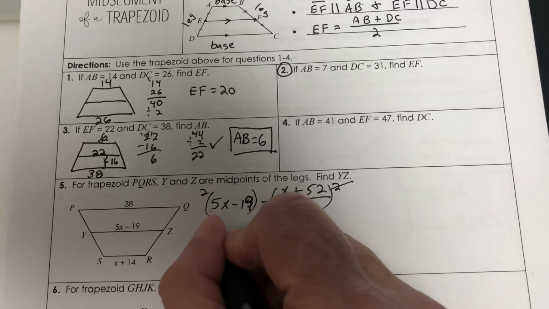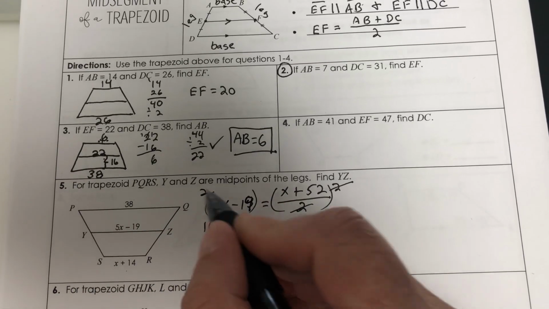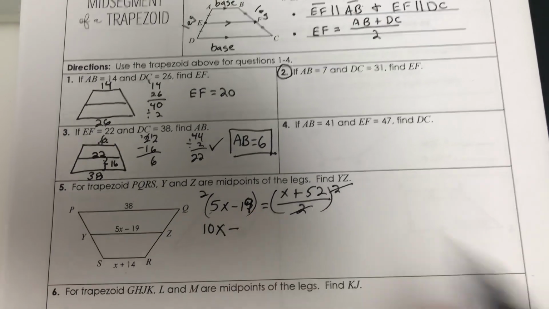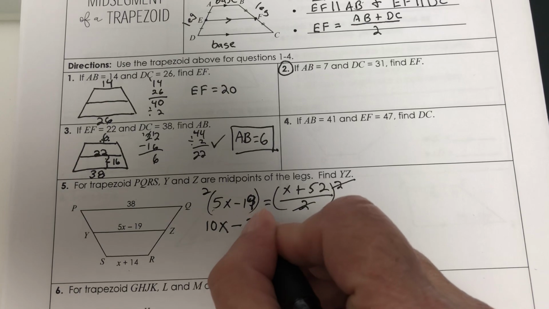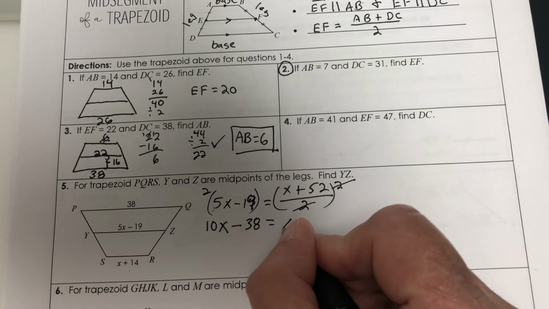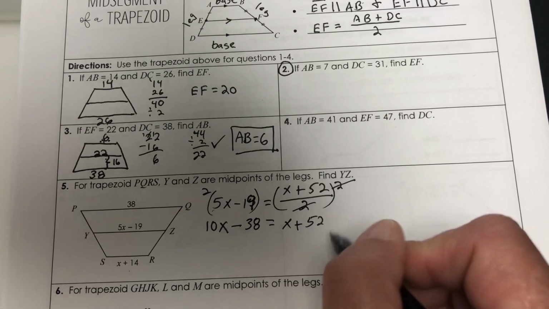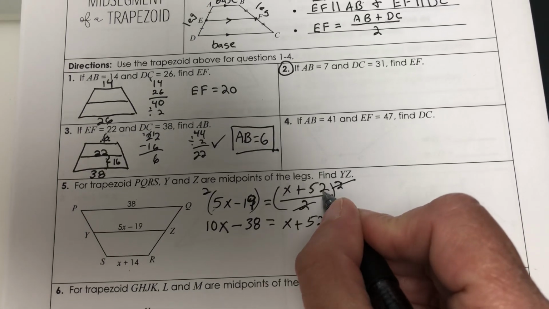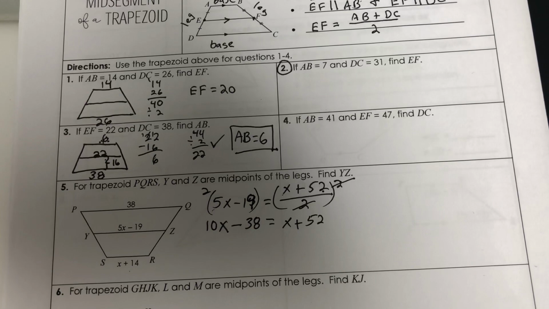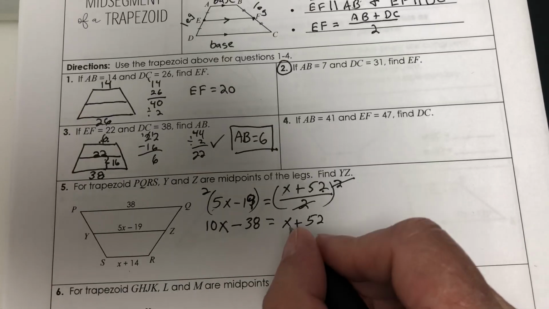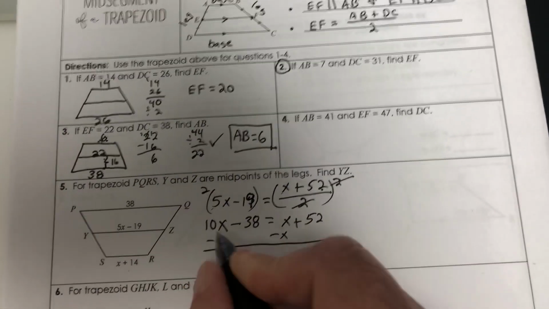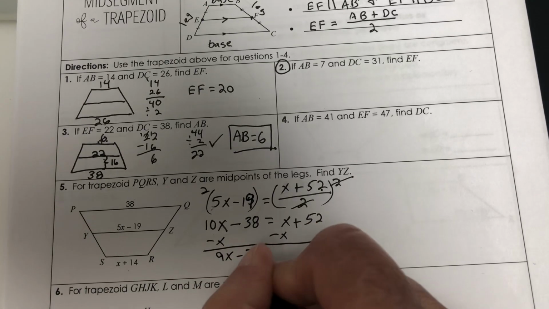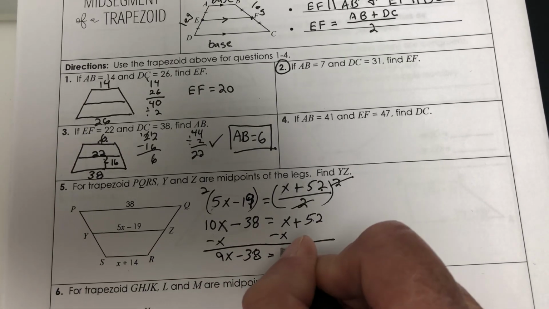2 times 5 is 10, so that's 10x. 2 times 19, 38, equals x plus 52. These canceled out, so it's just x plus 52 over here now. Okay, I multiplied both sides by 2. Now I'm just solving for x. So I've got an x on each side. I'm going to subtract x from both sides. So I get 9x minus 38 equals 52.